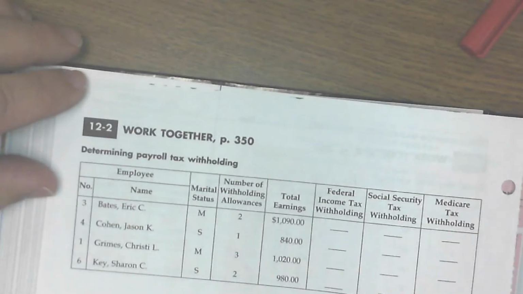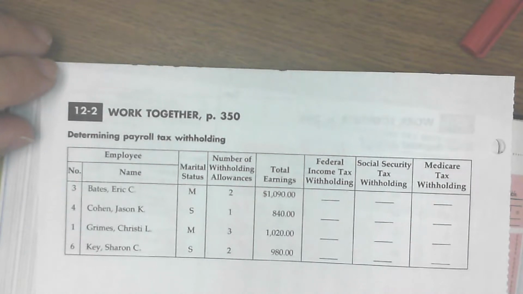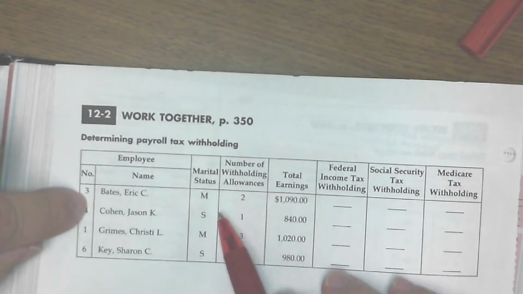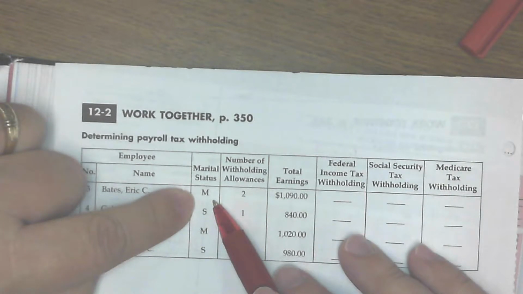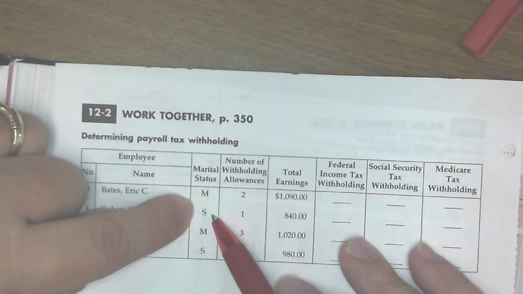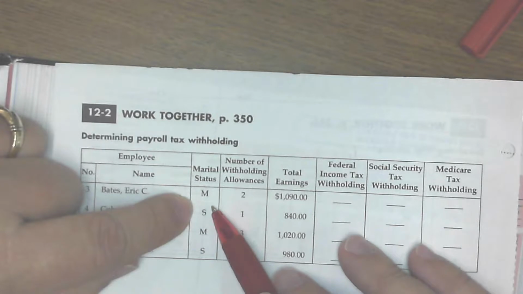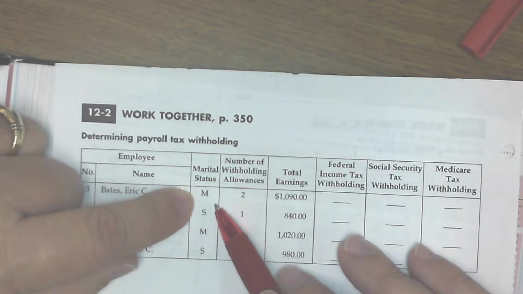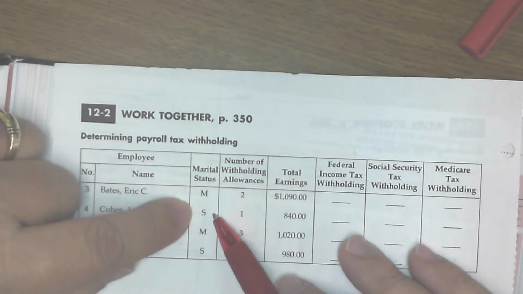Okay, so then section 2 is where it gets a little bit trickier. So now we've got some employees. Got their status, they're married or single. So that depends on what tax table is used, because there's a tax table for married folks and there's a different tax rate for single.